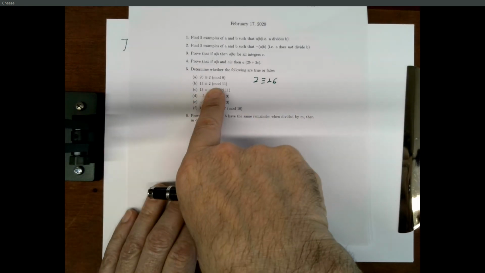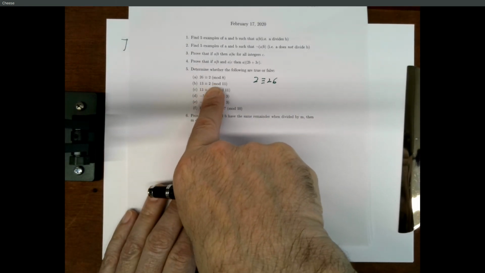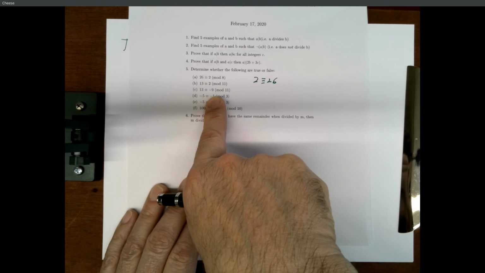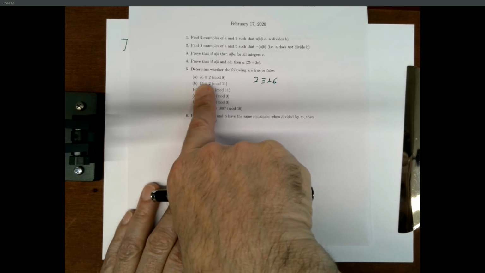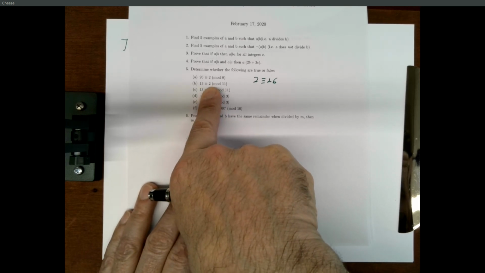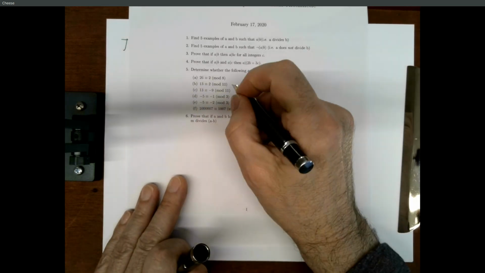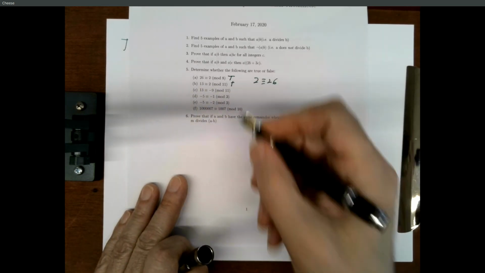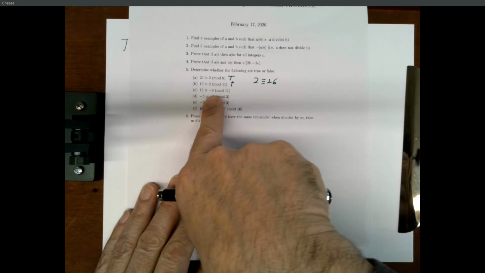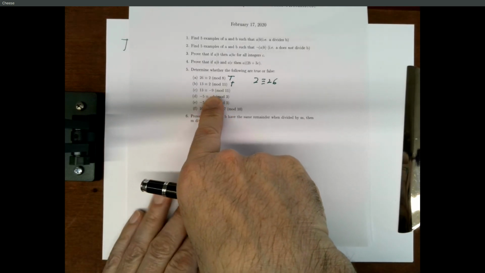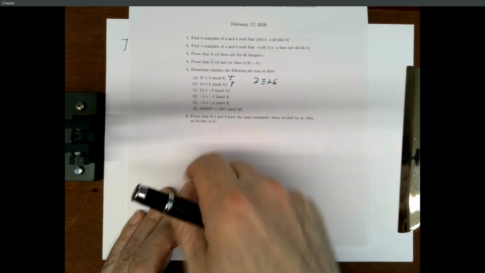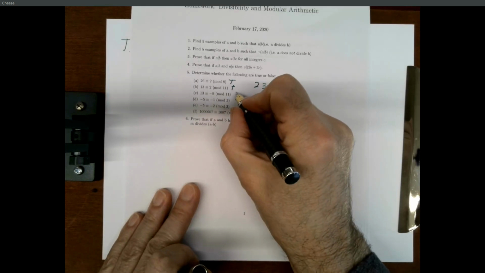So in these cases where this number was pretty close to 0, we can do this different ways, but we can always take the difference. So 13 minus 2 is 11. 11 is a multiple of 11, so this is definitely a true statement. 13 minus negative 9 is 13 plus 9. That's 22. That's a multiple of 11, so that's true.